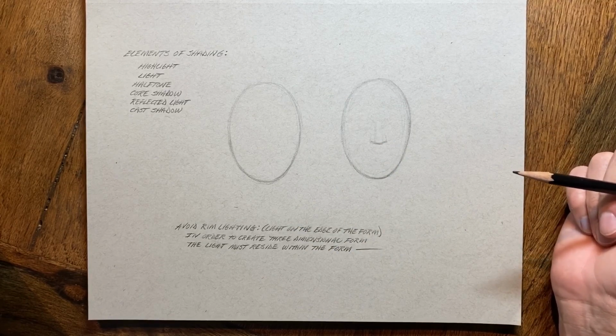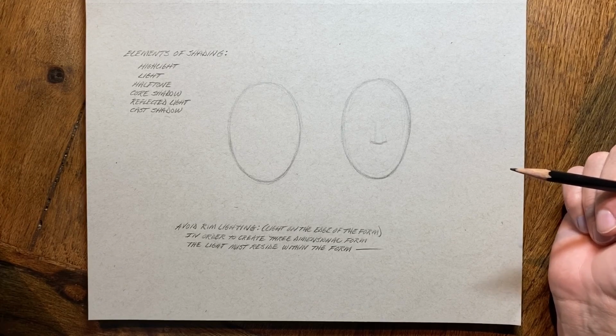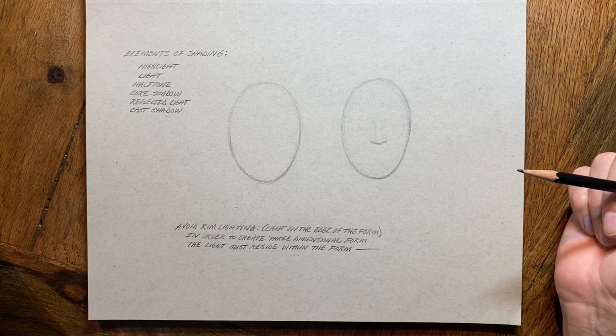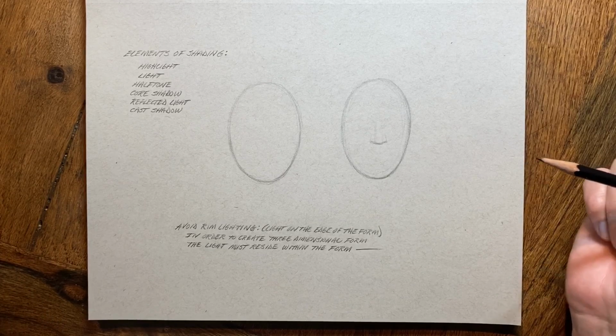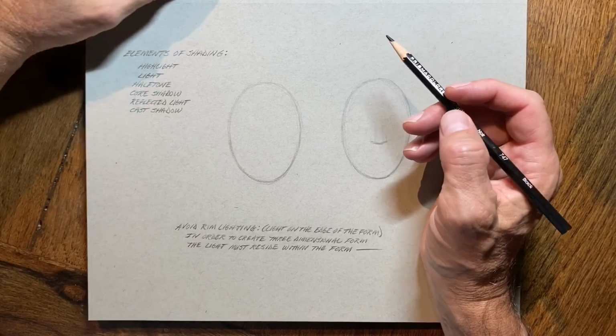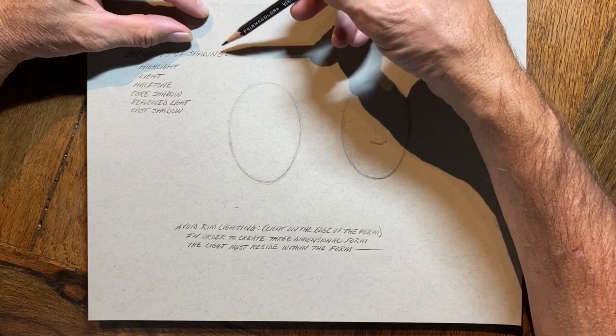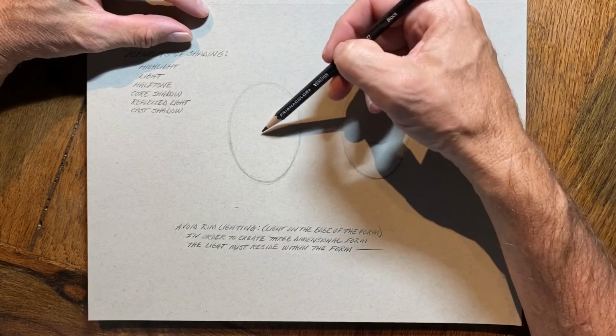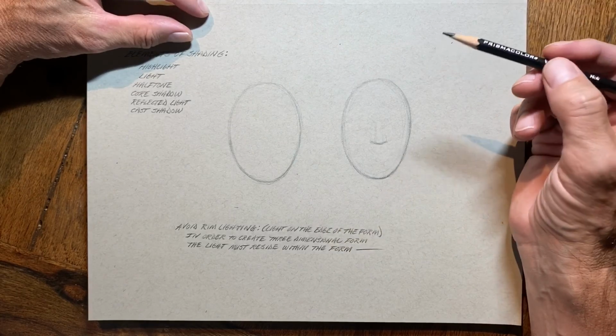So you can really play around with lighting and shading, but ultimately you want to master the understanding of the basic principles and elements of shading before you progress to that point. So for today's purposes, we're going to have the light coming from above and from the upper left-hand side with the shadow falling down to the right.